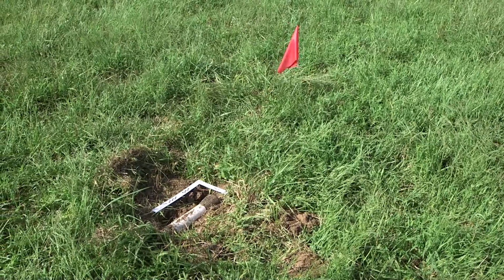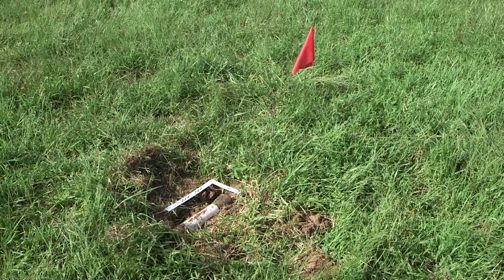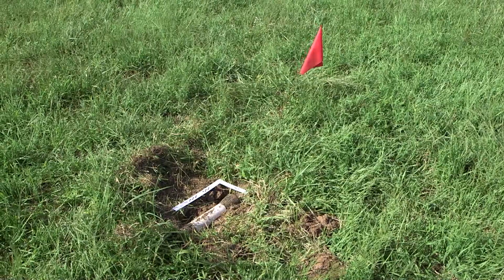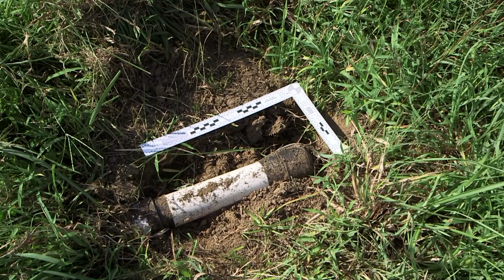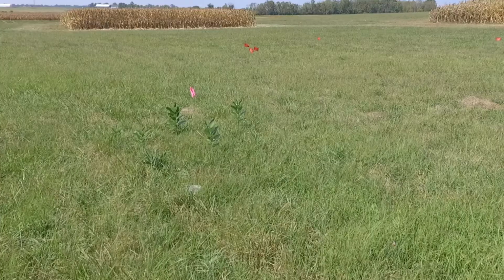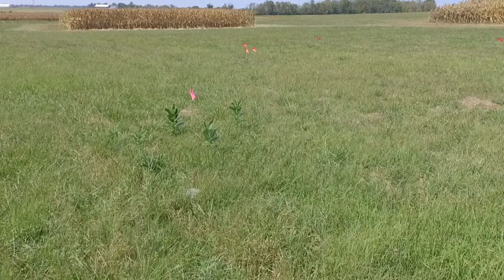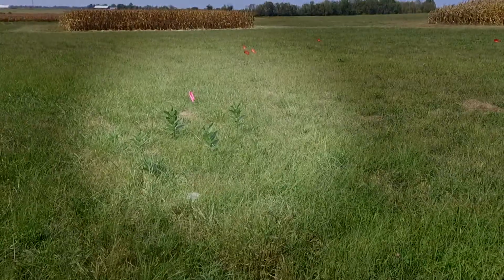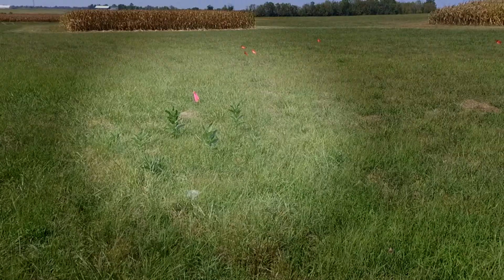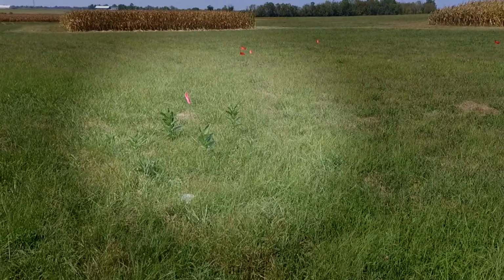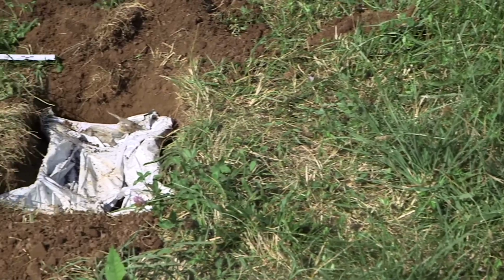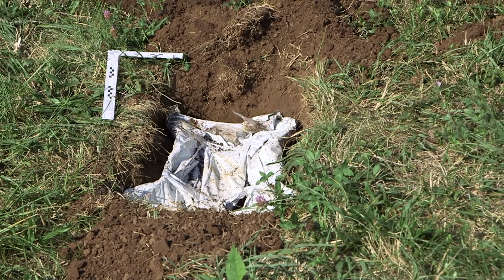The flags indicate where typical line search evidence has been noted and marked. For instance, shell casings, cigarette butts, etc. But for this exercise, areas of disturbed ground, enhanced or reduced, or unusual vegetation are also marked. All of these may indicate ground disturbance and a possible burial.